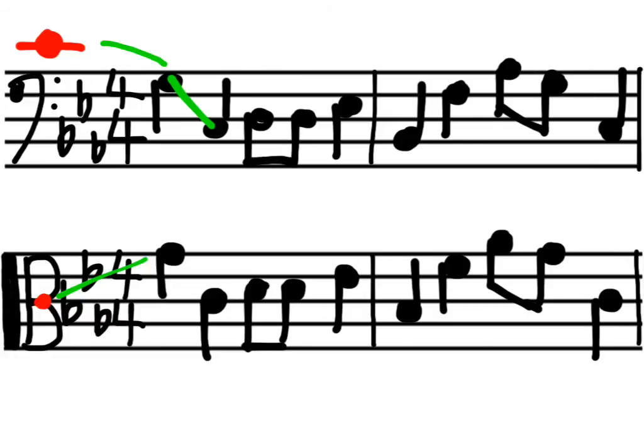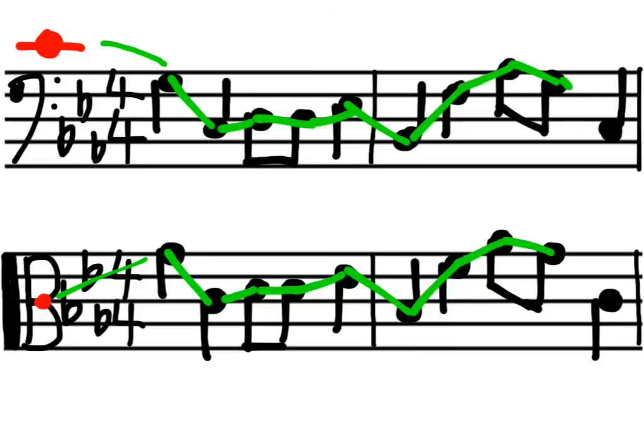Okay, so again we have a G going down to a C, C going up to a D, D stays where it is, D moving up to E, E falling down to B. Bit of a leap up now to F, and then a leap from F to A, moving down by a note, and then a big leap again back down to your C.